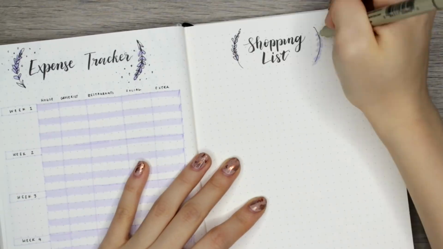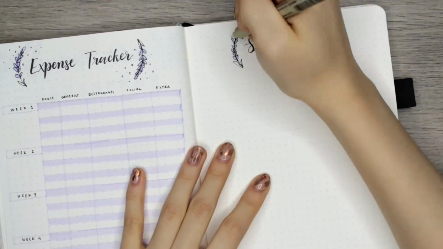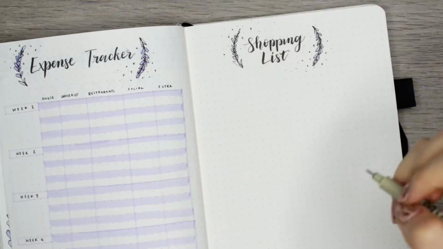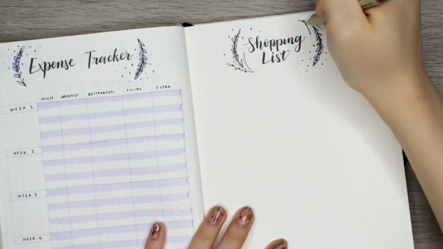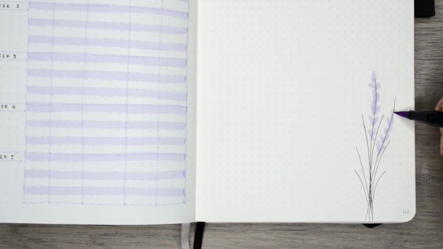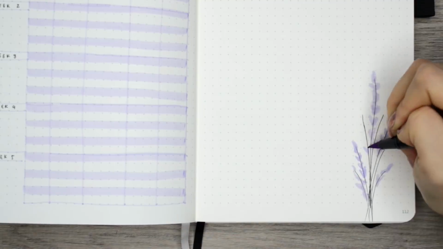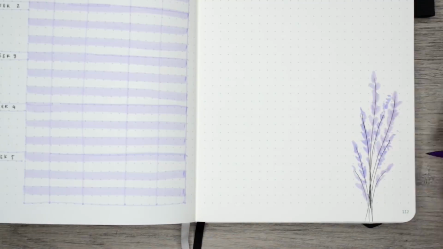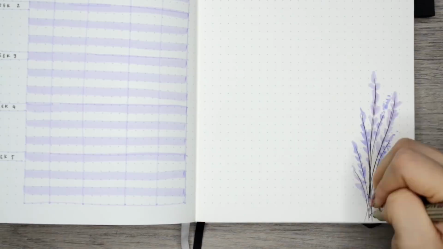Next to it, I know this is a little contradictory, but I have a shopping list, which is probably something I should not have if I'm trying to manage my expenses. But I do find that sometimes I need a list of groceries that I want to buy or household items that I need to get, and having a separate page for that has been really helpful.